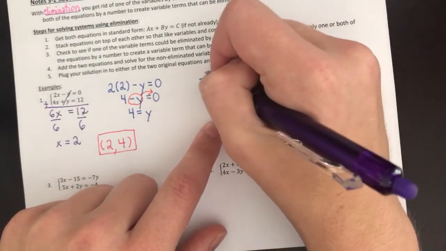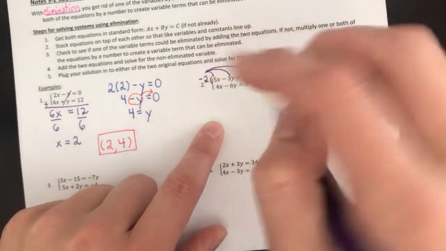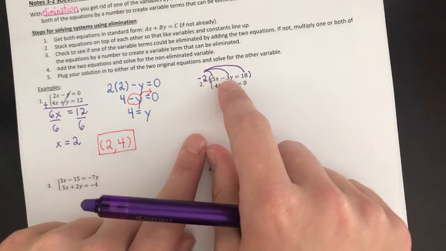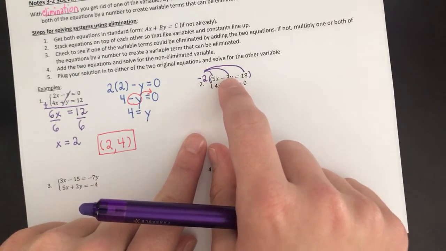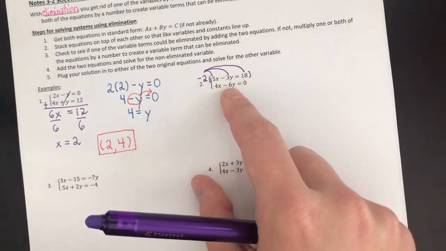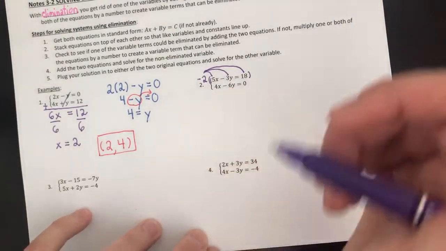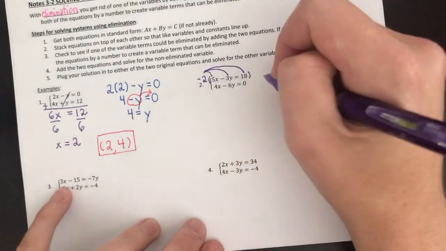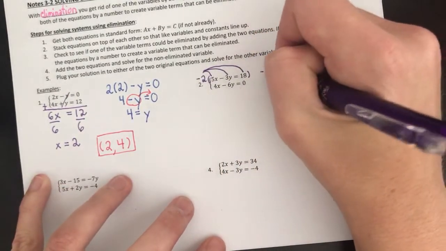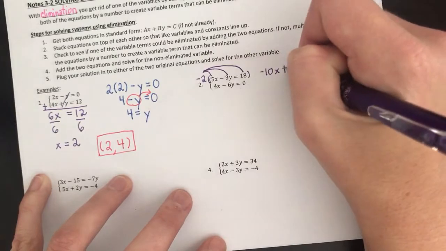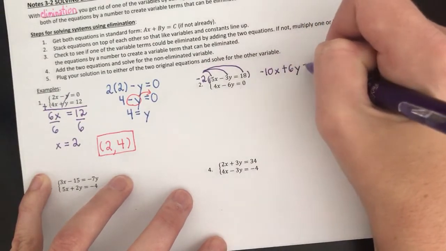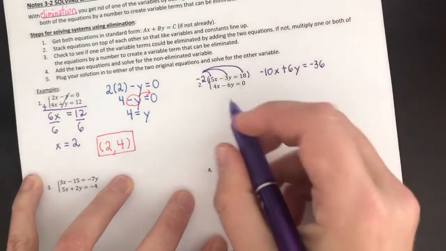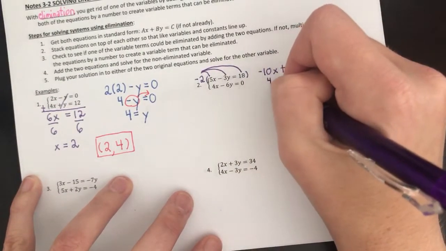Here's why. As I'm writing this out, if I multiply negative 3y by negative 2, that'd be positive 6y, and positive 6y would eliminate with negative 6y if I went to add them. So I'm going to make sure that I distribute into all three terms. So this would become negative 10x plus 6y equals negative 36. I'm going to keep the bottom equation the same.